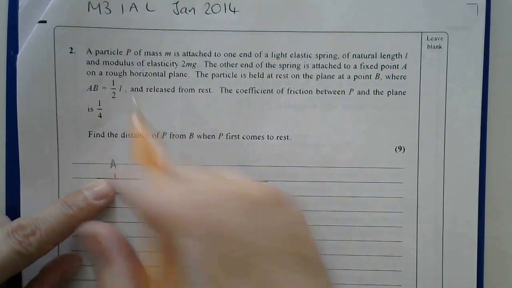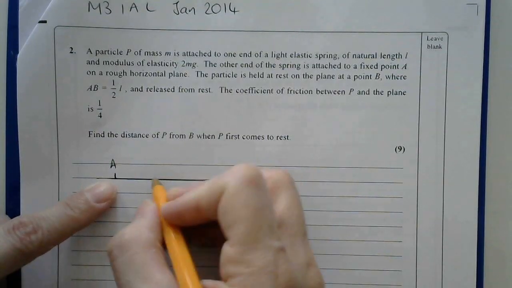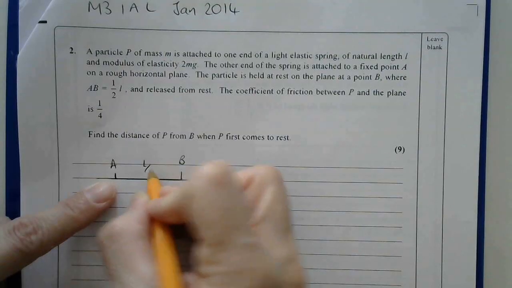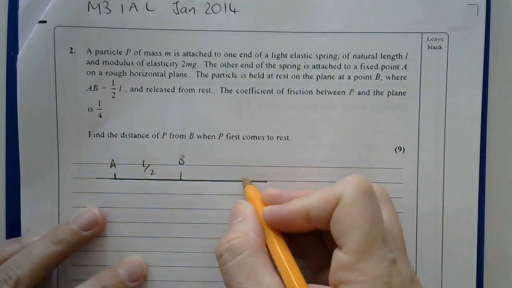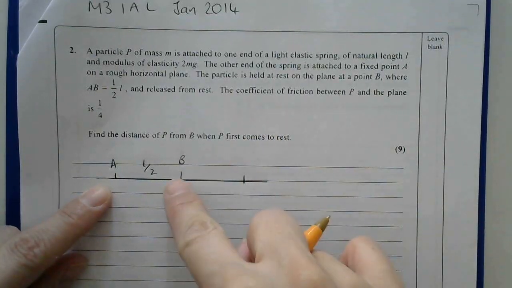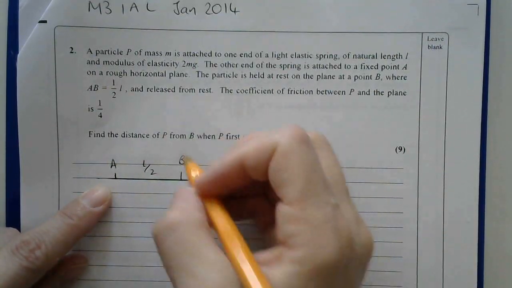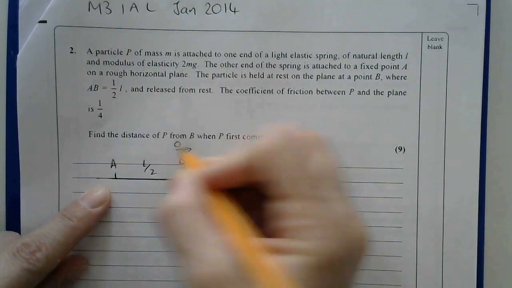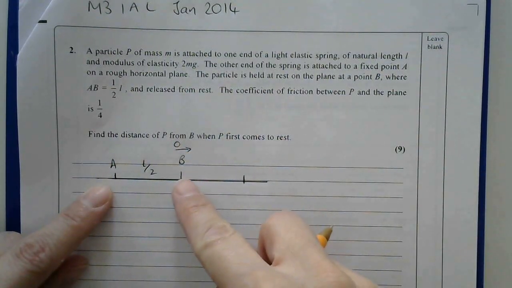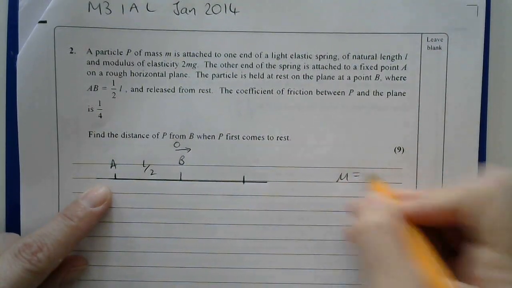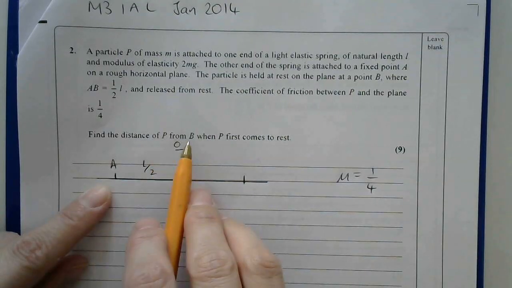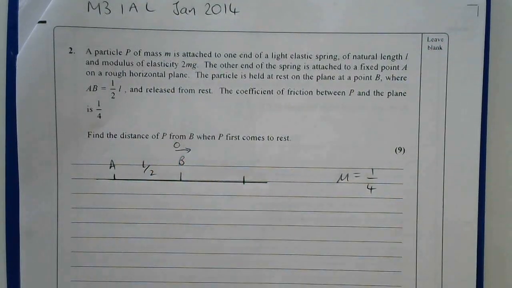A to B is half L, then that means originally it's compressed. So I'll put B here, and this is L over 2, and so the natural length would be kind of up to about here. Okay, so this is where it is in the beginning, and originally it's at rest, so there's no speed. Okay, then it's released from rest. Then we have the coefficient of friction as a quarter, and find the distance of P from B when P first comes to rest.